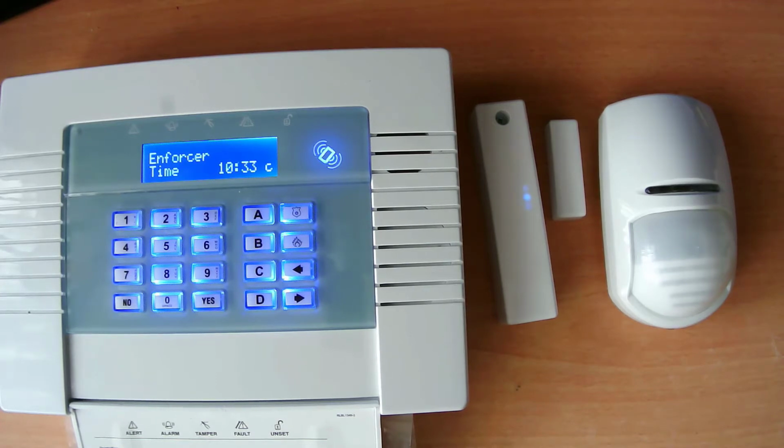So usually when you buy a new house, sometimes the Pyronix panel is already there, and you don't know how to change the code. It's very simple. If the existing owner gave you a code and you want to change it, what do you do?